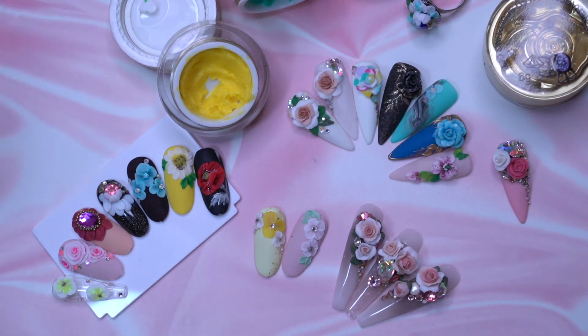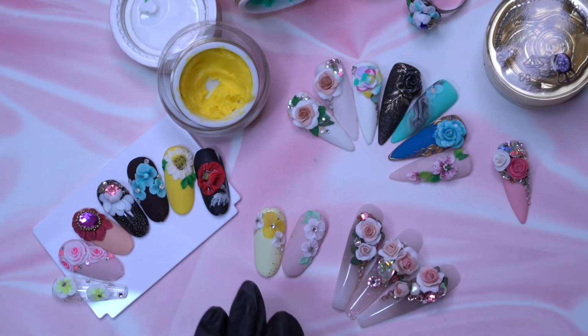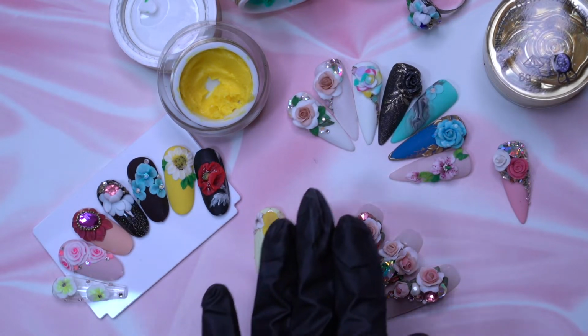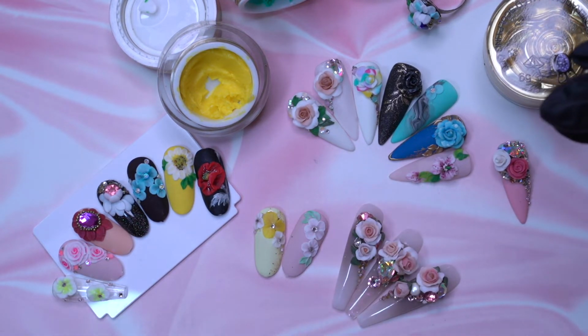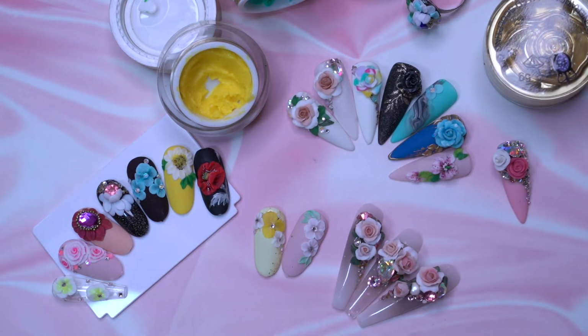So now I'm gonna show you some basic things. We have flowers, starting from the basic, and after we go to more complicated flowers, and more and more complicated. The more complicated ones are in the class.